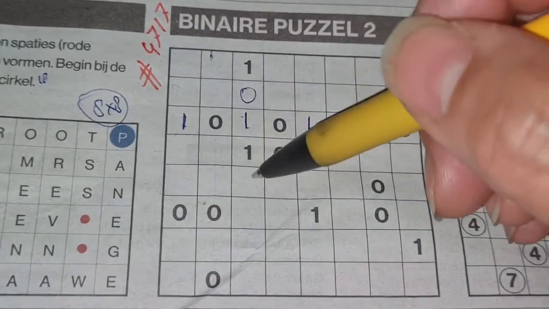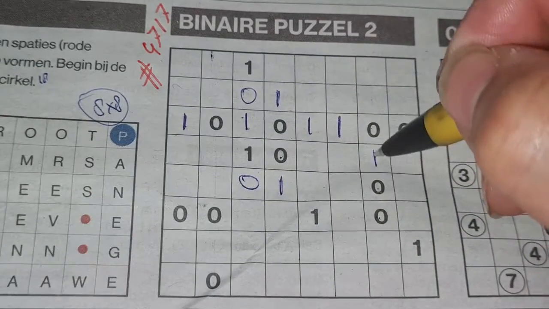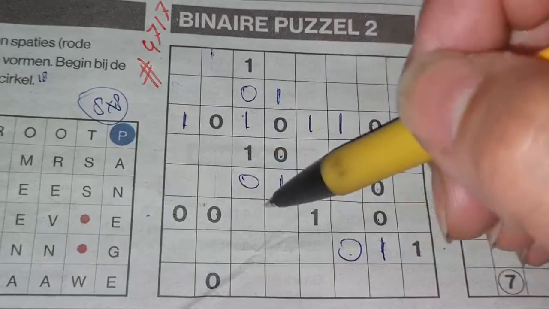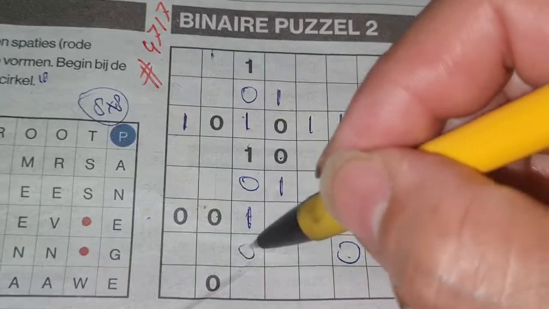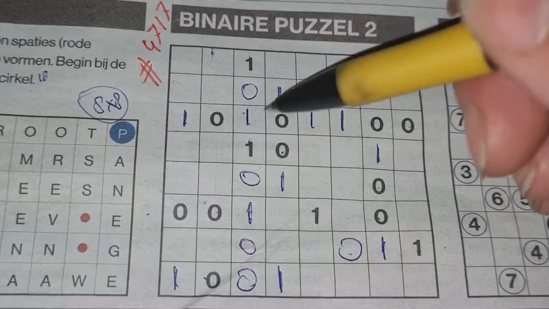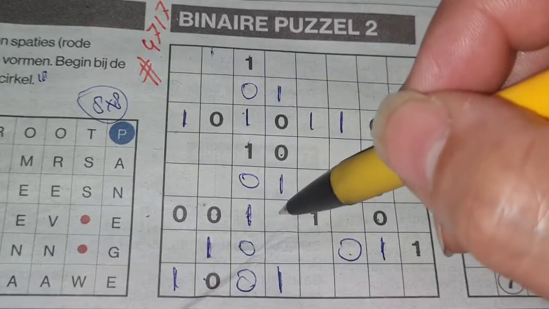Double 1, here no, there no. Double 0, here 1, there 1. Double 0, here 1, there 1. Double 1, here no, there no. Double 0, here 1, there 1. 4 ones we have here, so the rest are 0s. Double 0, here 1, there 1. Between 2 0s comes a 1. Between 2 ones comes a 0.